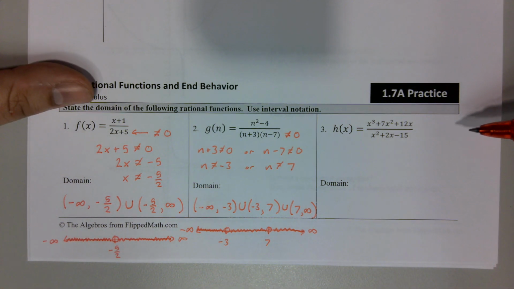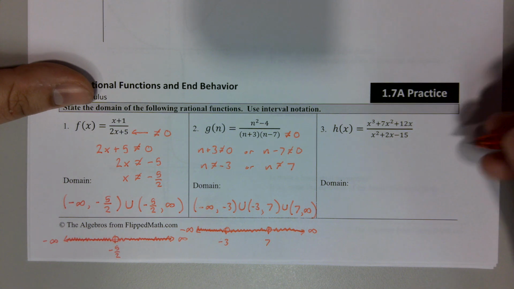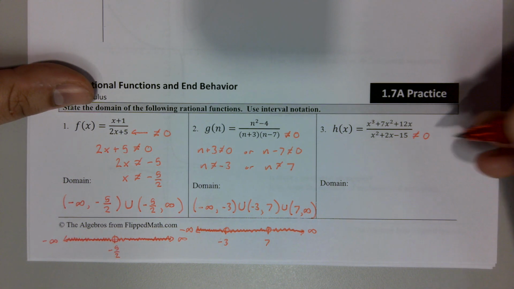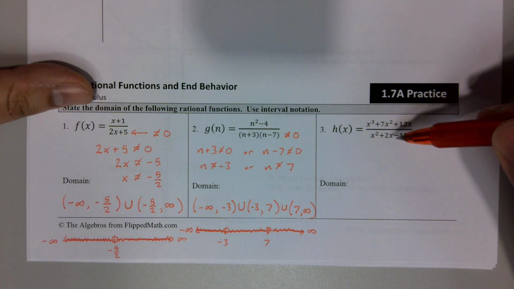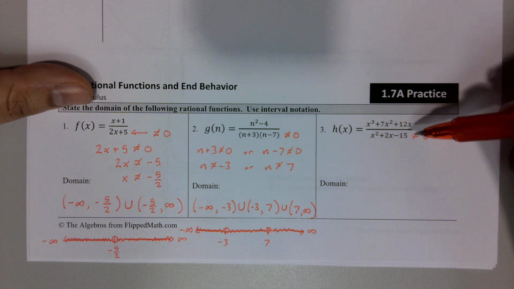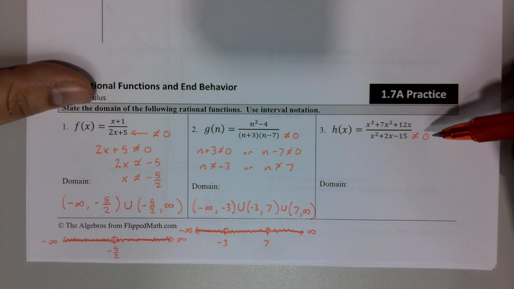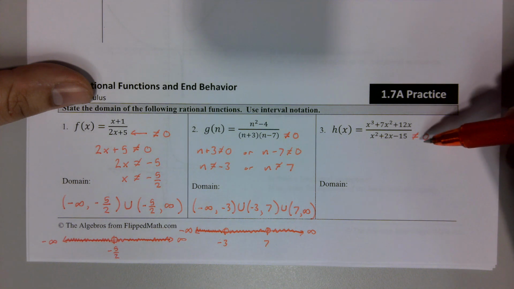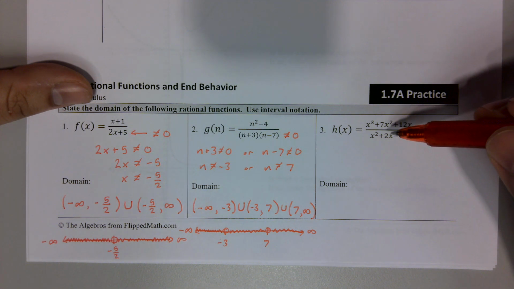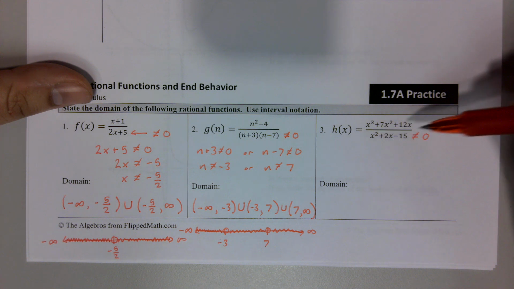Alright, and now this last function for 3. Again, we don't want our denominator to be equal to 0, or else it won't be defined, so it's not part of our domain. So we have to figure out where this can't be equal to 0. And it's basically like solving it for 0. We're just going to carry over this not equal symbol instead. And in order to solve this, we have to factor it.